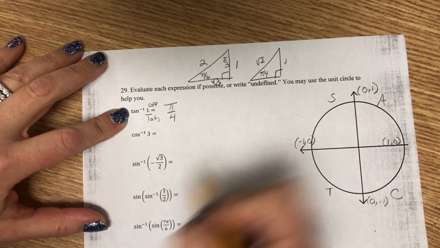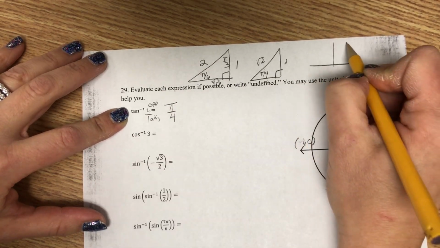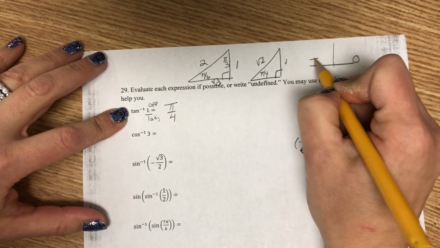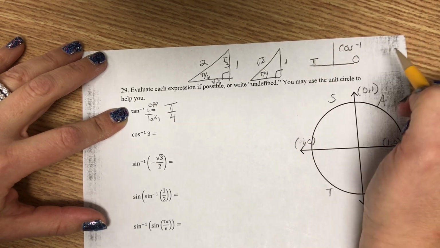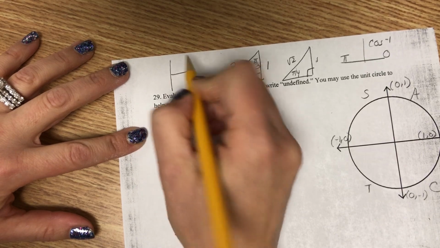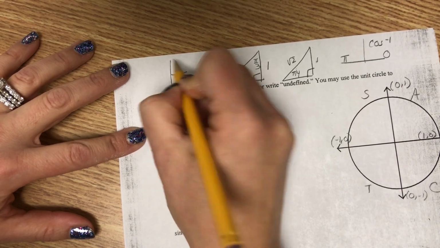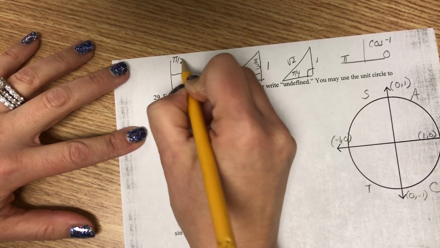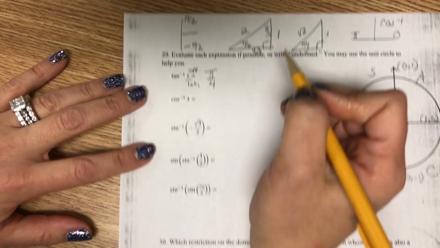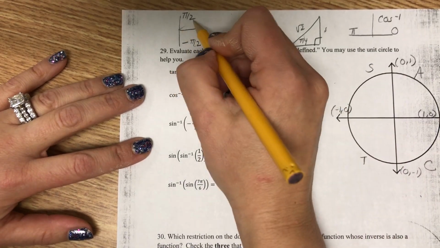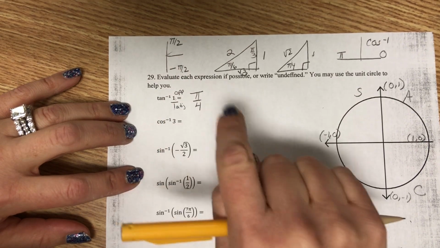And for my inverses, cosine goes from 0 to pi. And tangent and sine inverse go from -pi over 2 to pi over 2. So pi over 4 is the positive quadrant for tangent.